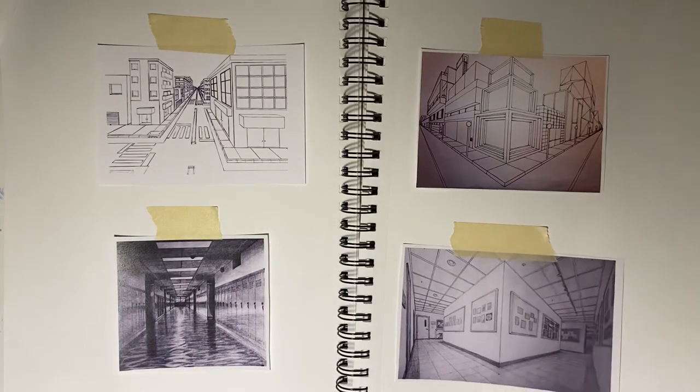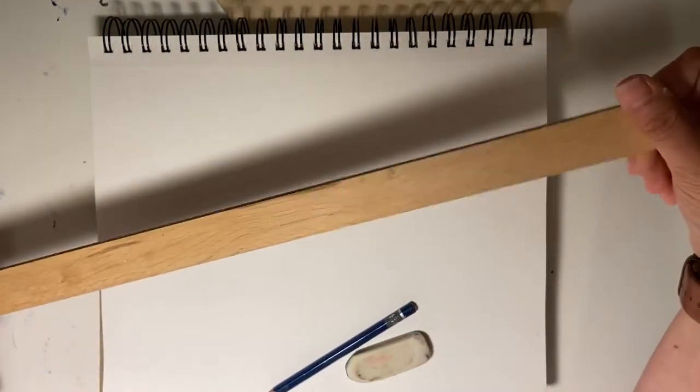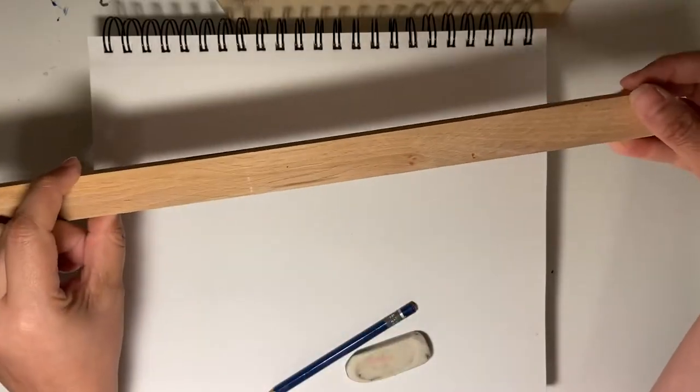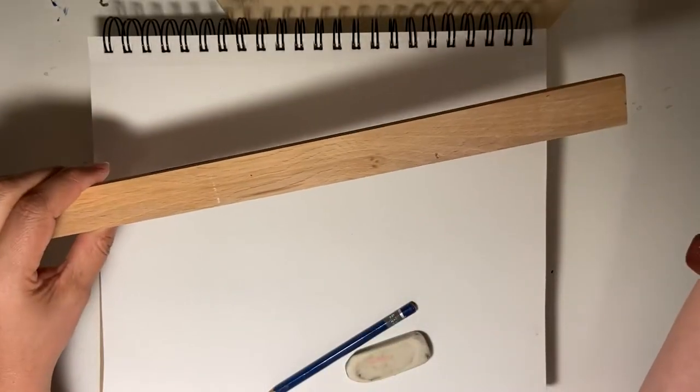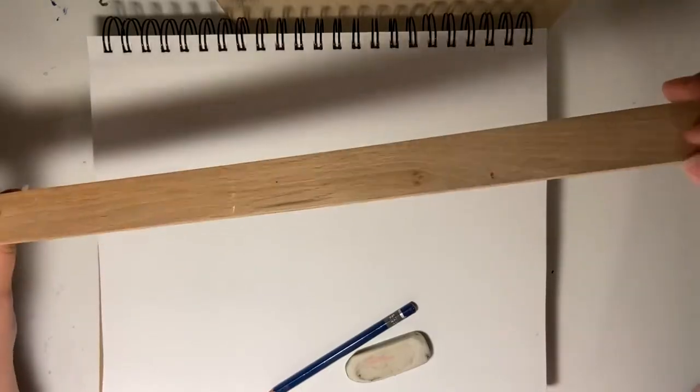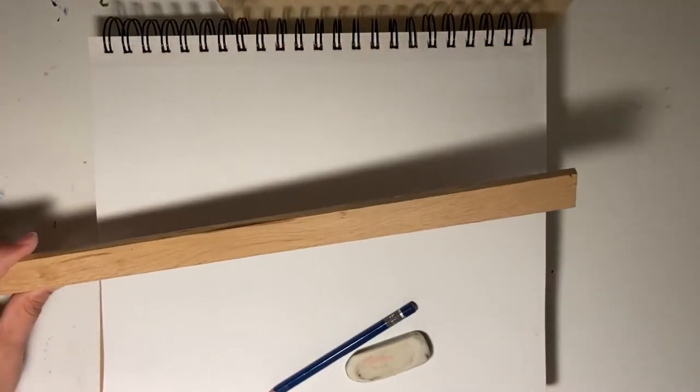So today, in your sketchbooks, you're going to follow along with me. And I'm going to draw some simple shapes in 2-point perspective. I have a pencil, an eraser, and I don't have a ruler, but I have this piece of wood. It has a straight edge. So you don't have to have a ruler, just anything with a straight edge. If it's like a book or a piece of wood or something, that's good enough.